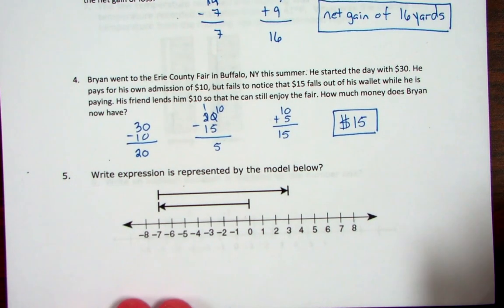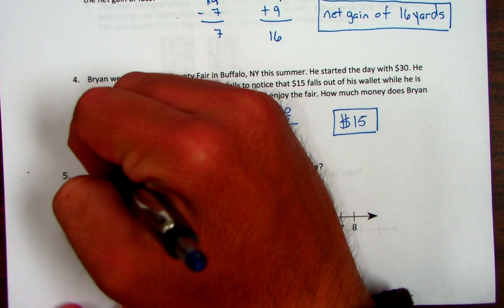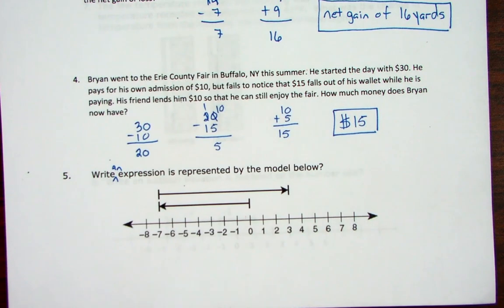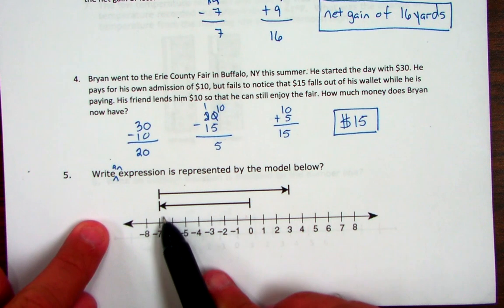Write an expression, that'd be nice if I put the word "and" in here. So write an expression that is represented by the model below. Well, if you think about it, I started here at 0, and I went to the left to -7.